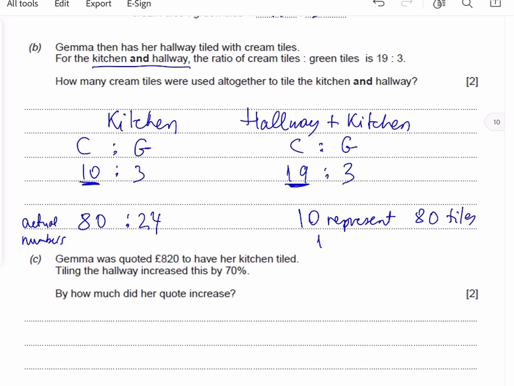So from here we can work out that one part represents 8 tiles. We just simplify 10 to 80, which is the same as 1 to 8. And we're going to work out now 19 parts. So one part means 8 tiles. 19 parts means 19 times 8. 152 cream tiles for the hallway and the kitchen.